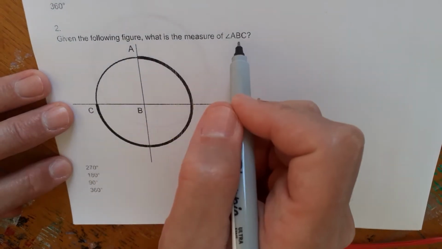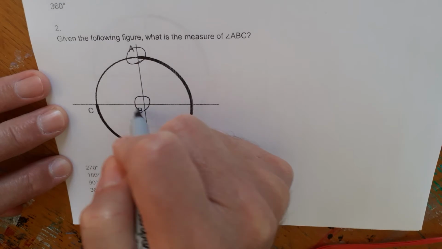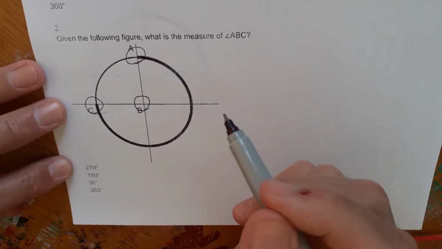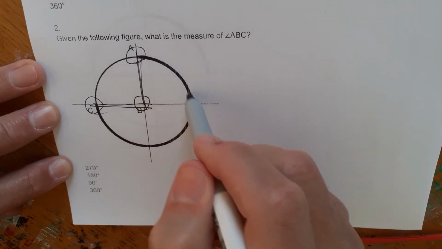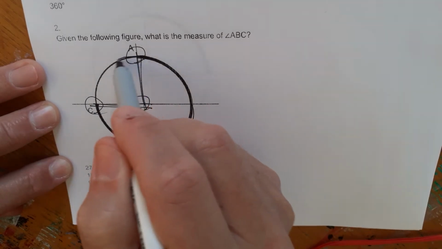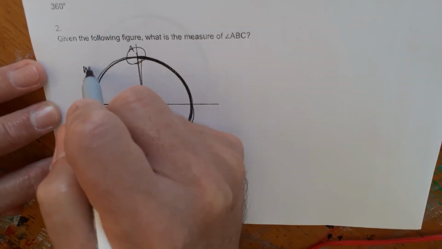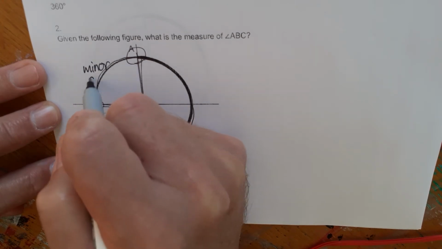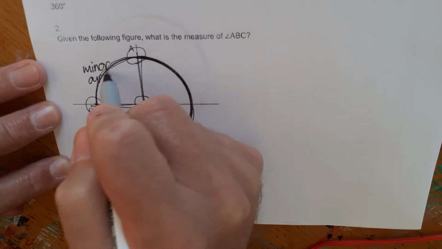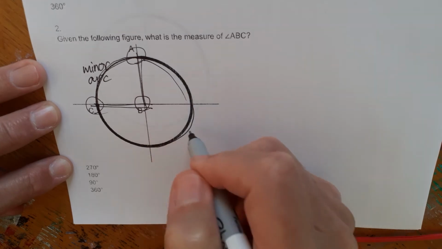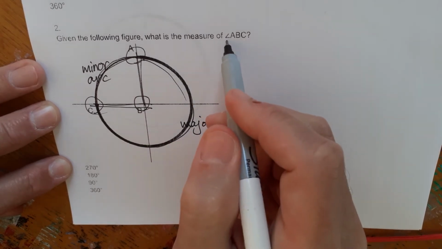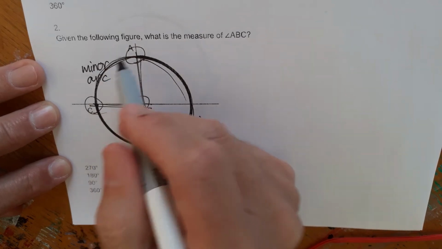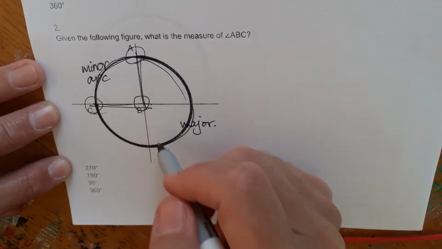Given the following figure, what's the measure of ABC? So now we've got ABC. So the problem here is that if you trace through this thing, are they talking about this angle here or this angle here? This is called a minor arc, arc, and this is called a major arc. So angle ABC can define either of those. It could define this one, the minor arc, or it could define this one.